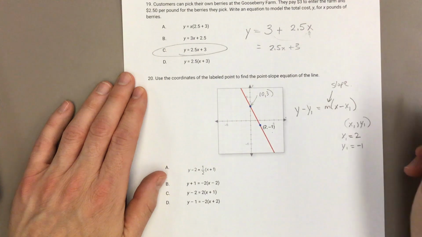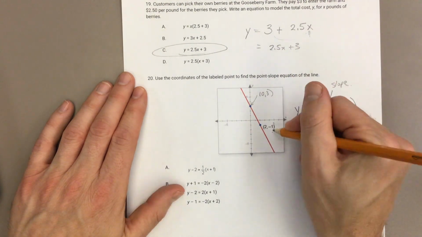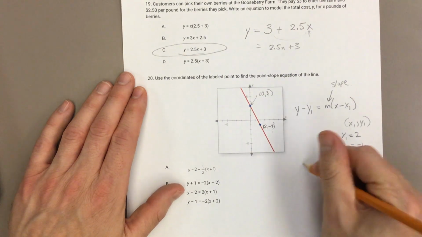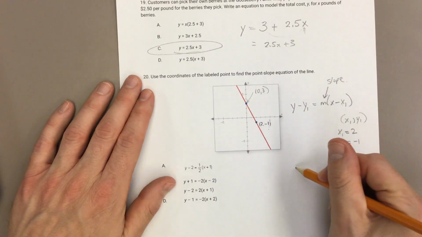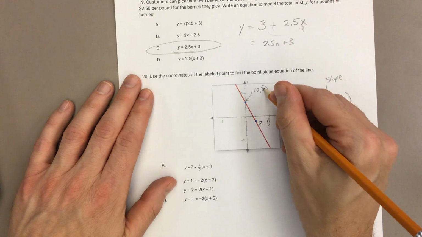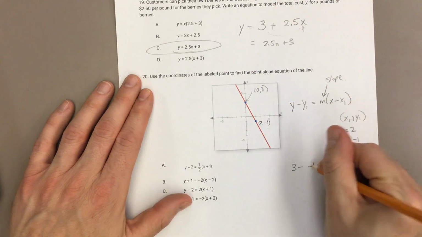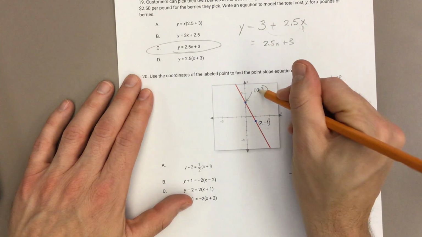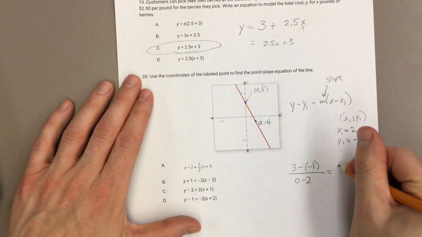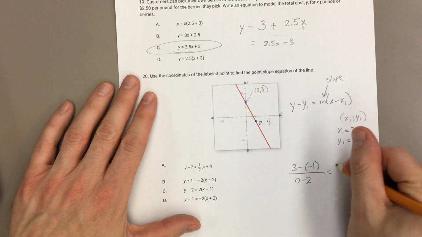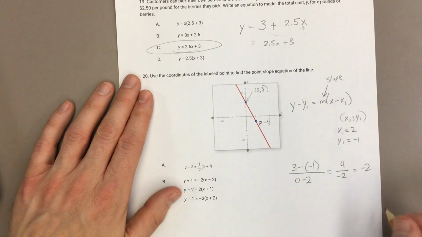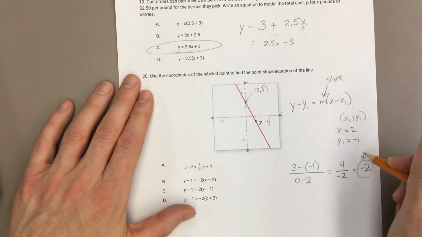Okay, so let's calculate the slope with these 2 points. I'm going to let this be point 2 and this be point 1. My formula for slope is going to take the difference between the y values, 3 minus -1, divided by 0 minus 2, which is, and you can use your calculator again if you can't do this easily, 4 divided by -2, which is -2. So this is my slope. This is my x1 and y1.